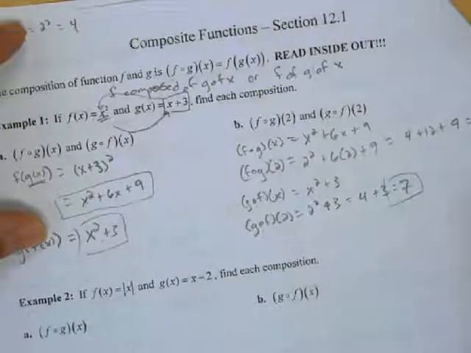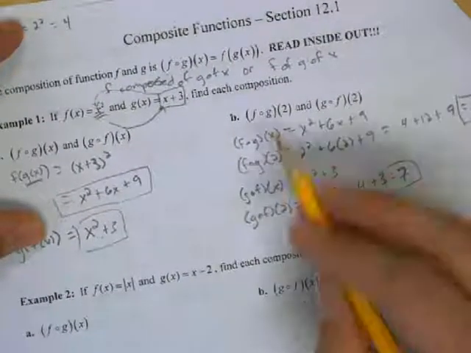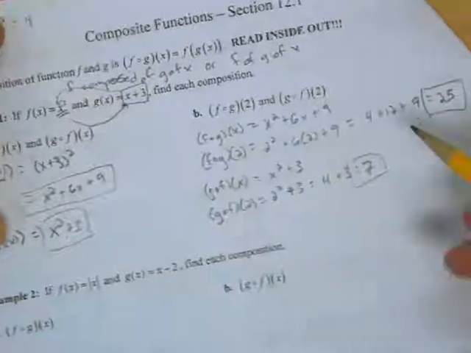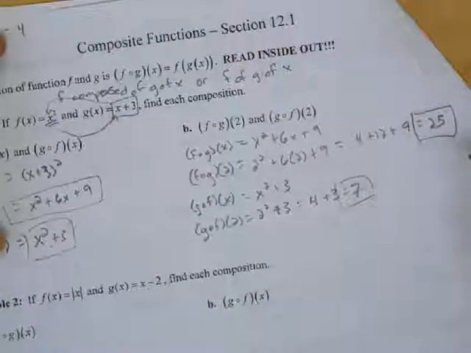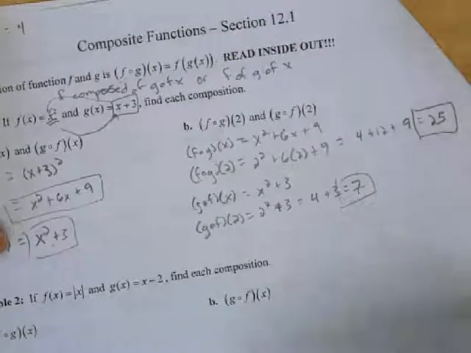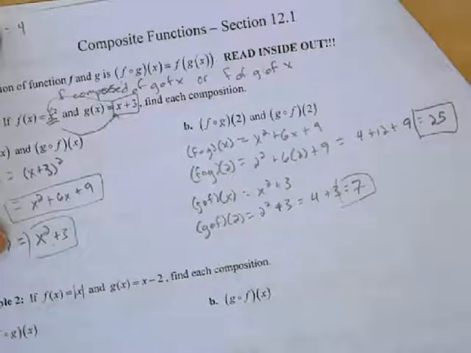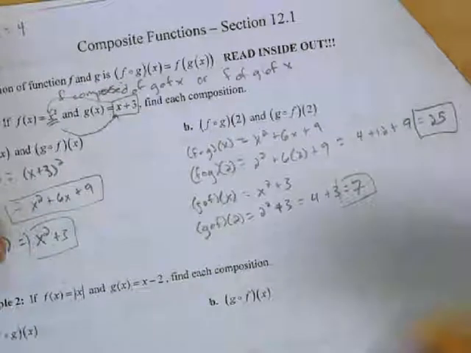Okay, so 25 would be my answer for f composed of g of 2, and 7 is my answer for g composed of f of 2. Very clear definition that those two things are not the same thing. Now, there is a different way that you can do this, and it's really kind of a personal preference thing.